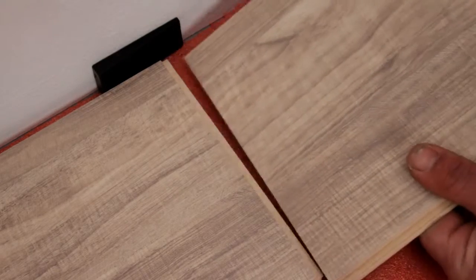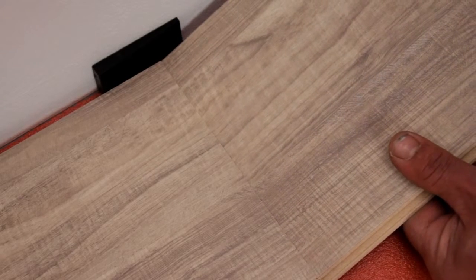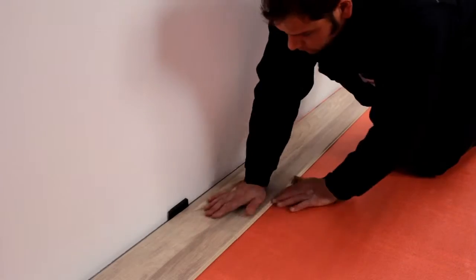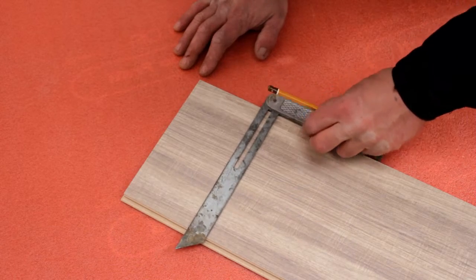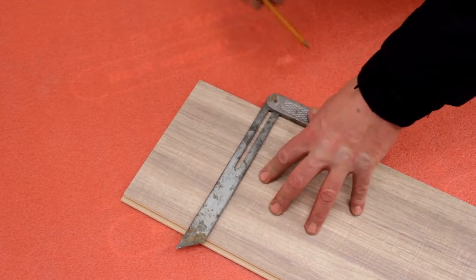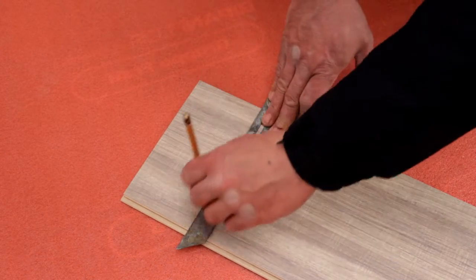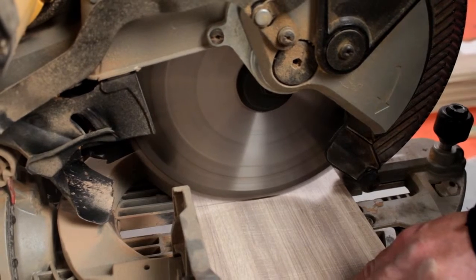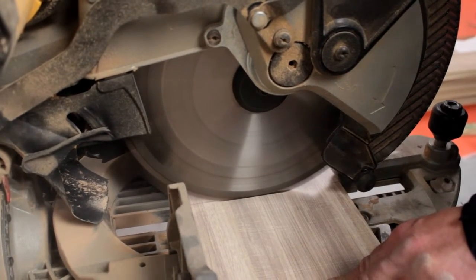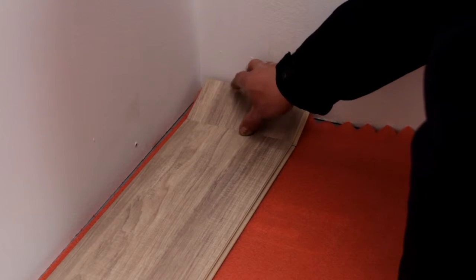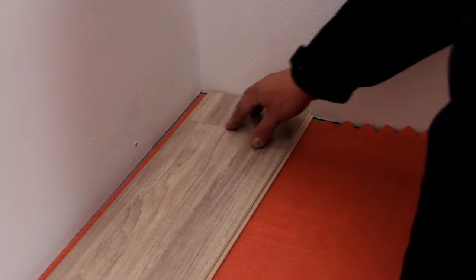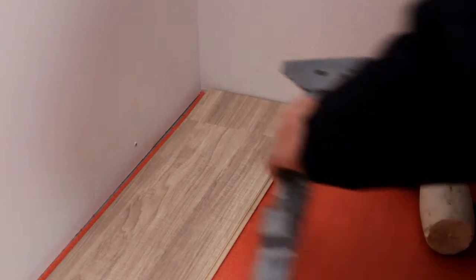Continue by fitting the slats for the whole row until possible, positioning the whole slats while taking care not to leave any interspace. Cut the last element of the row, providing for an expansion allowance of 1 centimeter. Position the last element cut to size, thus completing the row. If needed, make use of an L beater.